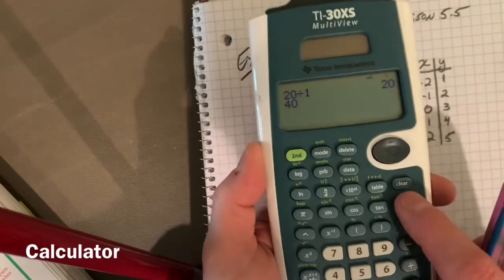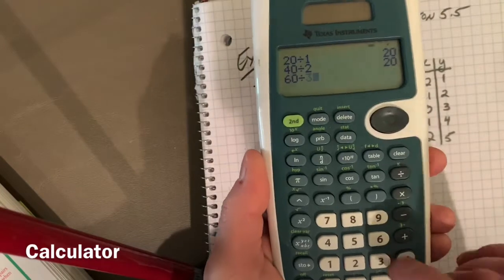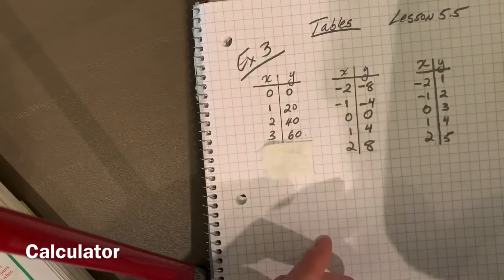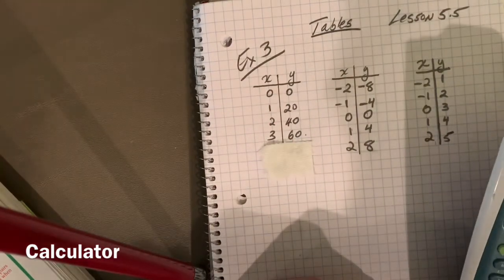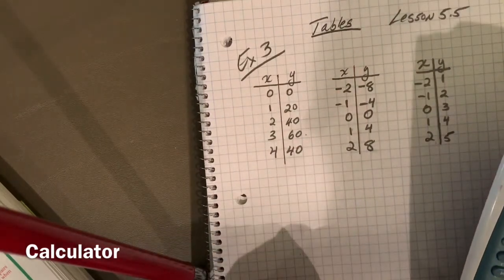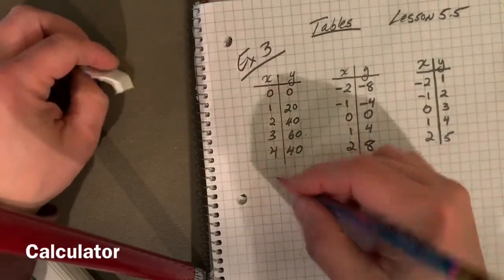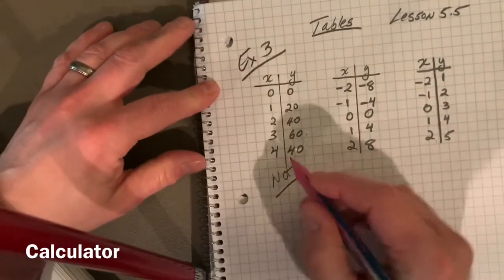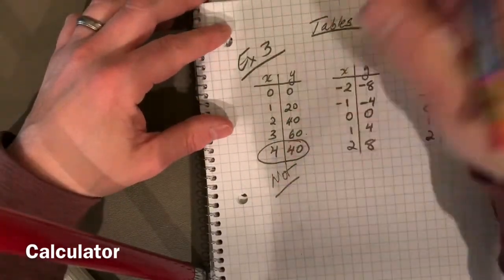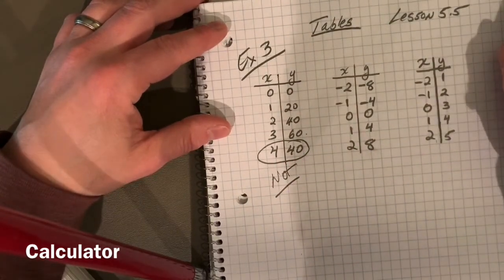40 divided by 2. And 60 divided by 3. See how I got 20 for all of these? I divided all of these and I got 20 for each one. That means this would be a direct variation. But hold on. What if the last one were this? 40 divided by 4. Well, that would be 10. Thus, this would not be a direct variation. Why? Because if any one of them doesn't work, then the whole thing is not a direct variation. This one, 40 divided by 4 is 10, so it's not a direct variation.